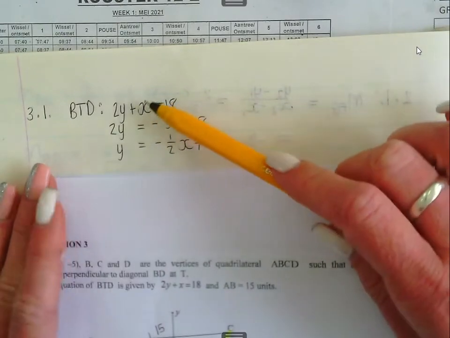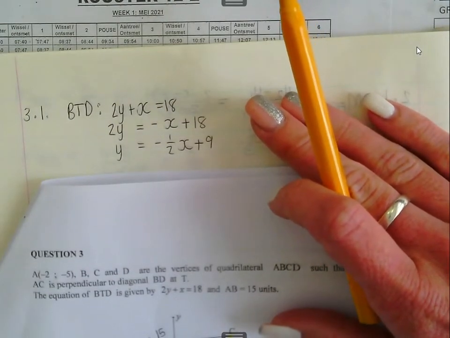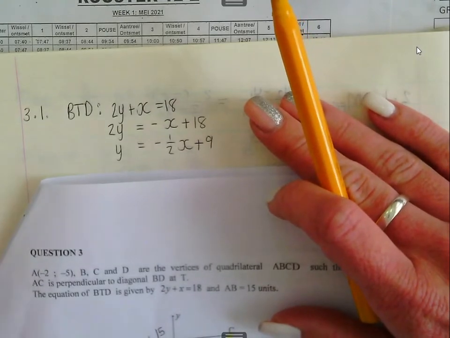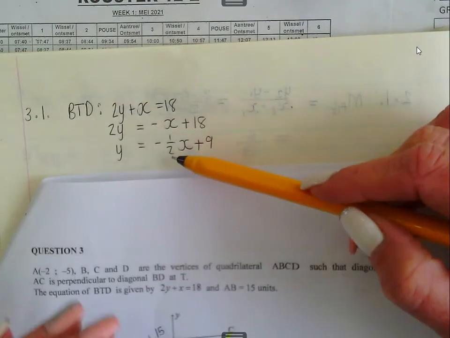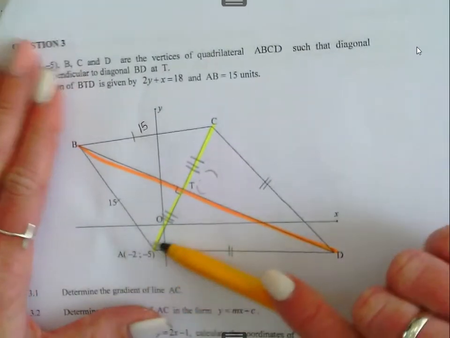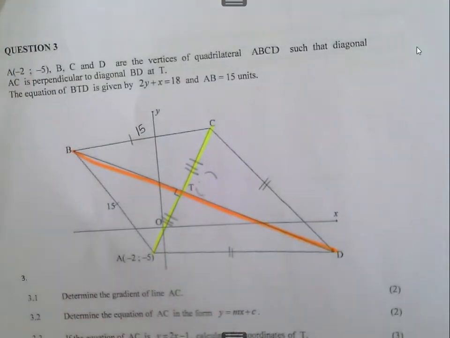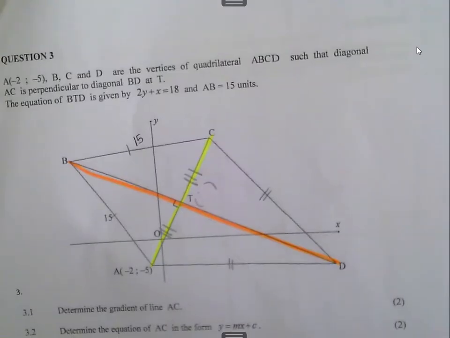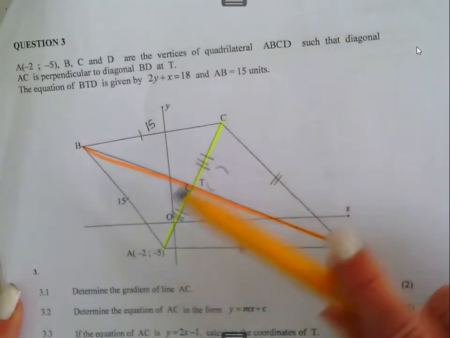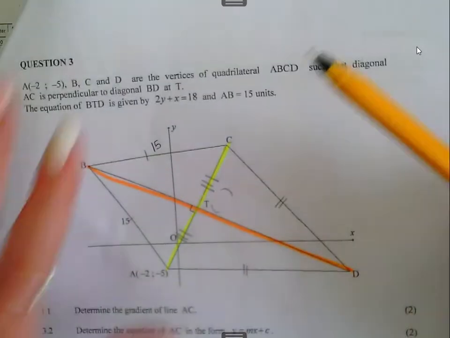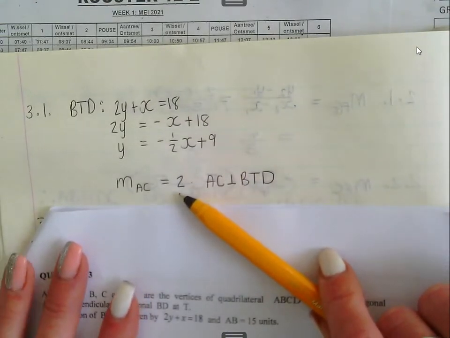So you all will remember, we don't work with something if it's not in standard form, right? We always need to get it to standard form. When it's in standard form, then I can use information from it. So we said yesterday that these two lines are perpendicular to each other, so I take this one's gradient, which was -1/2, and I use it on AC, and therefore swapped around with a negative, it becomes +2.